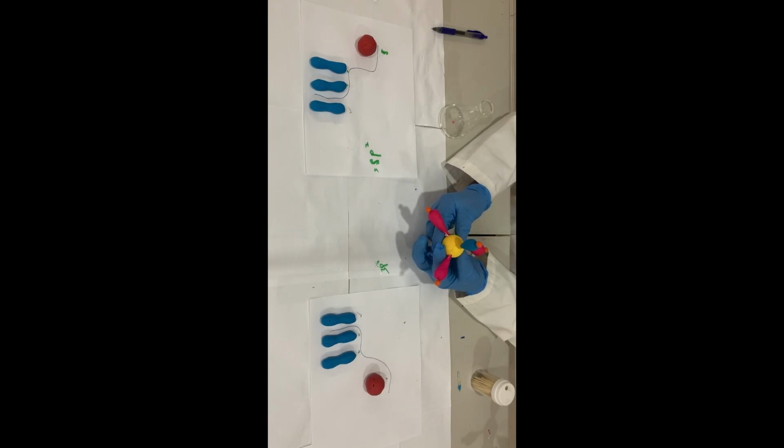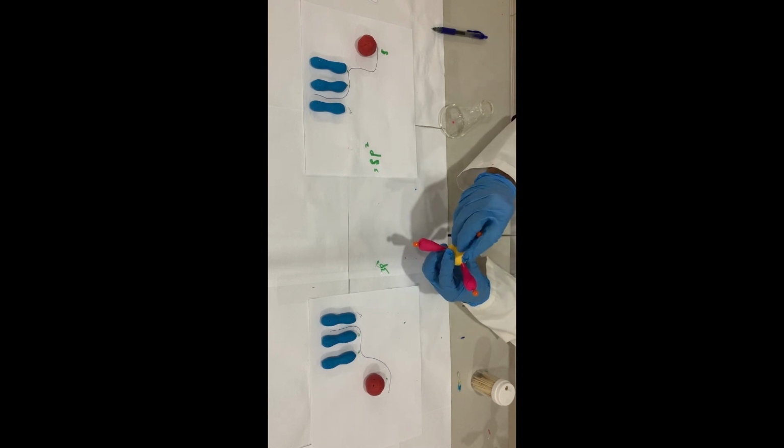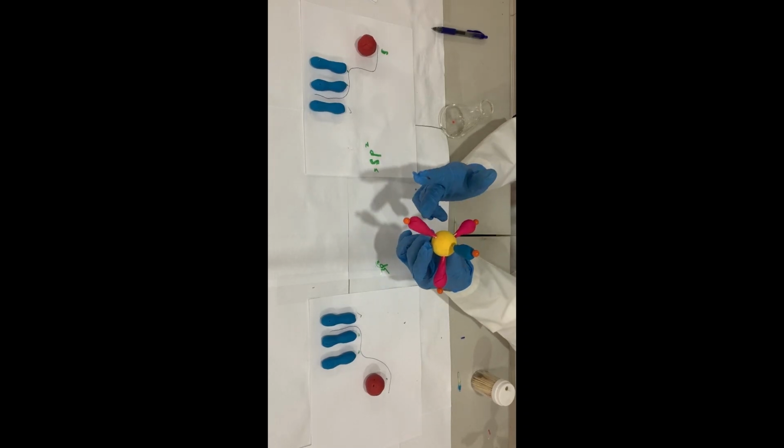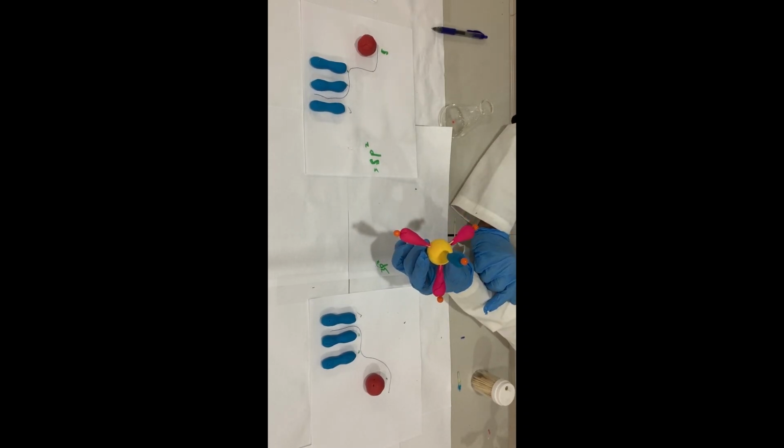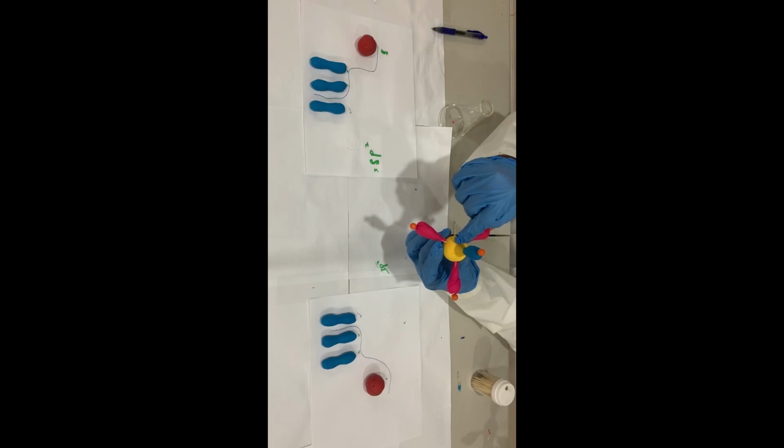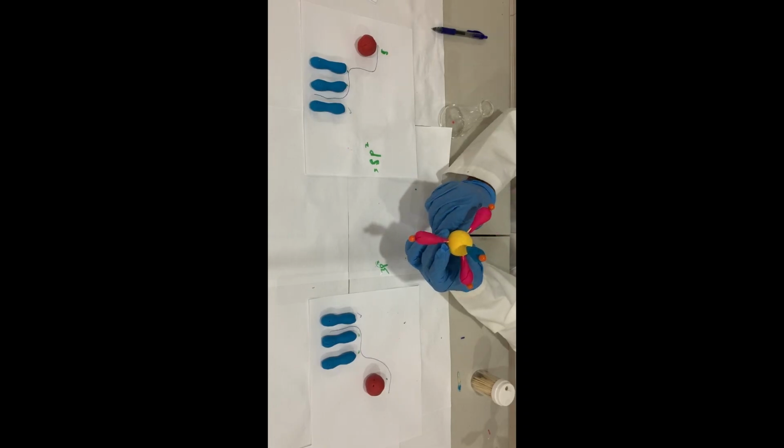And they will make what is called a trigonal planar arrangement. However, the unhybridized p orbital will be aligned perpendicular to these 3 sp2 hybrid orbitals. One lobe will be at the top and the other lobe will be below.